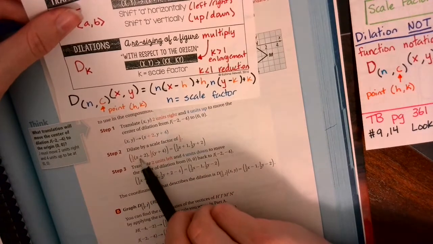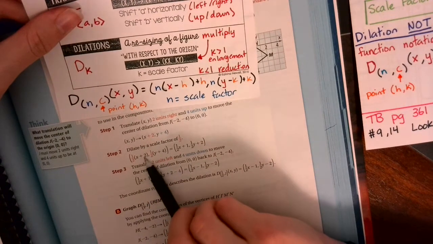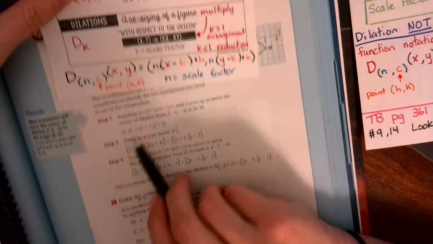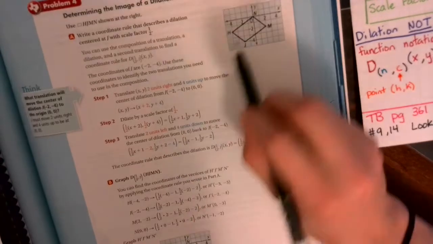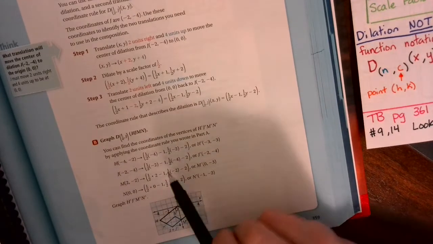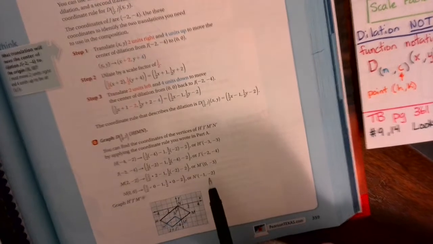So when I do x minus -2, it turns to +2, and y minus -4 turns to +4. They reduce the formula here, and then I'm going to take every single one of my points and put them into that formula for my new coordinates.